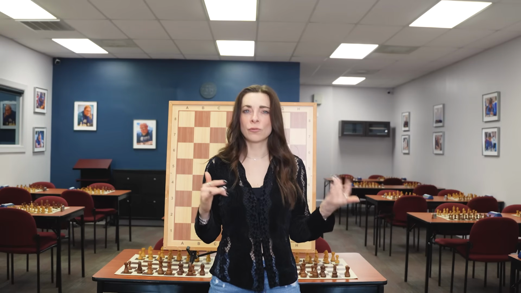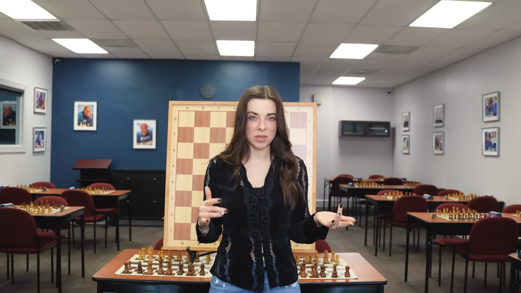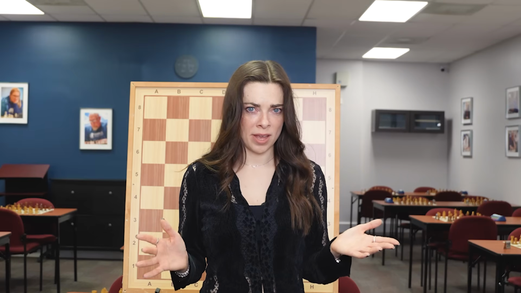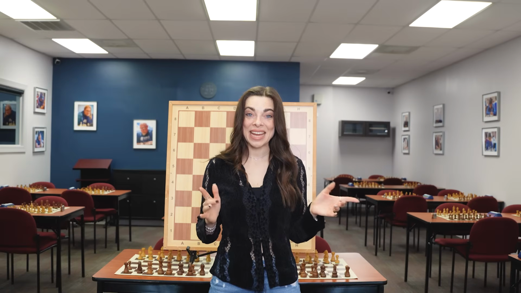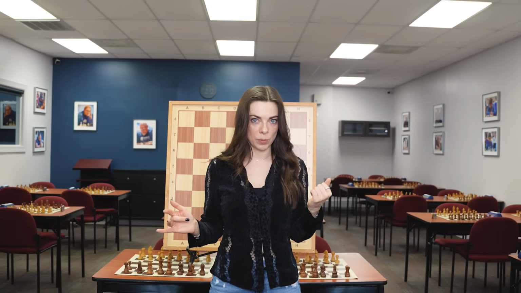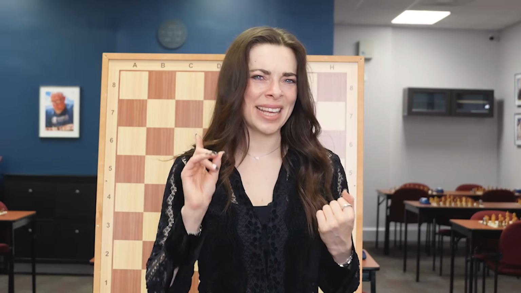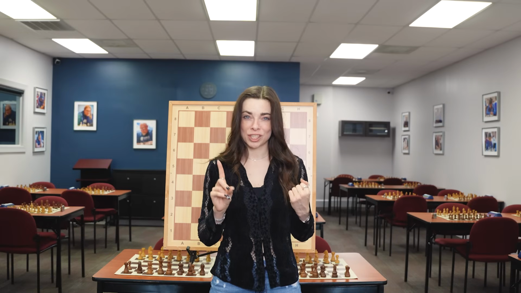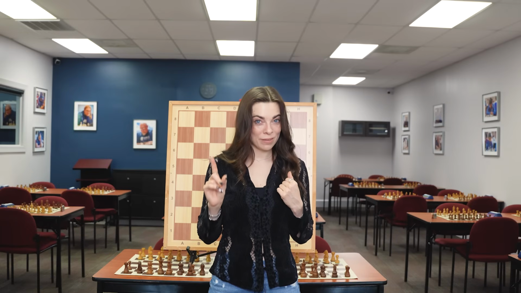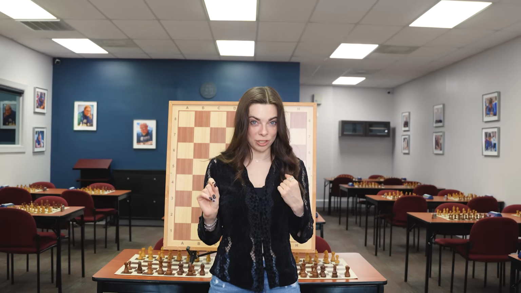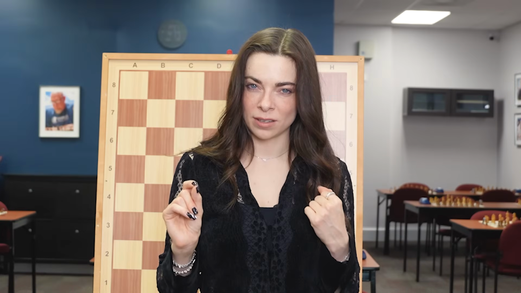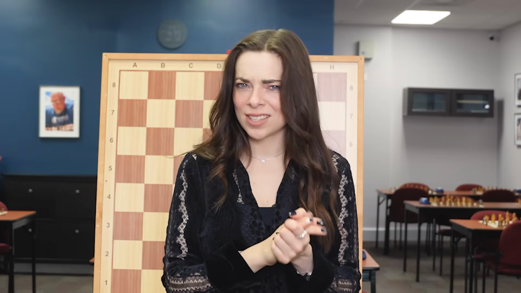Checks and captures are forcing moves. They demand immediate answers. Threats, on the other hand, are more strategic. They can actually be ignored if your opponent has a stronger resource. But here is a trick. When you run out of checks and captures, looking for threats can actually prevent you from blundering. And even better, make your opponent blunder. All right, let's take a look at some examples.